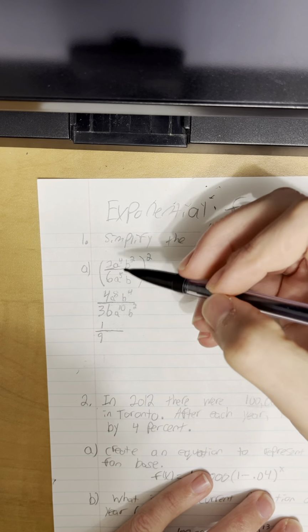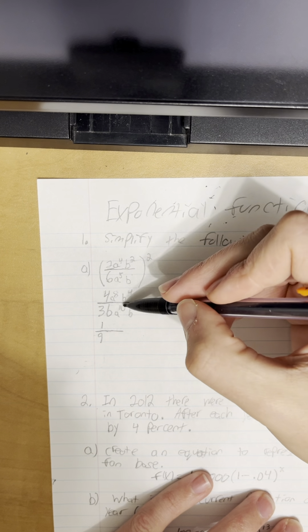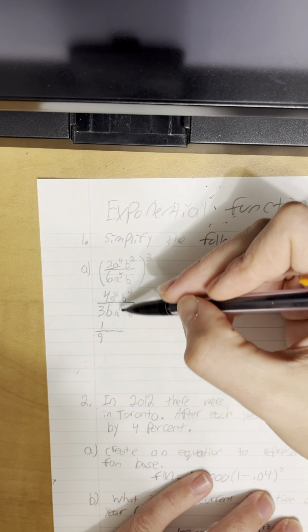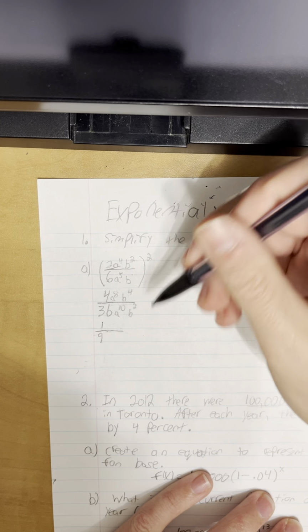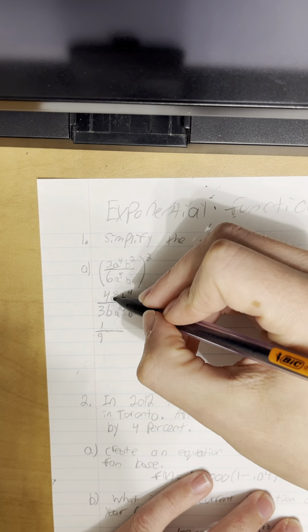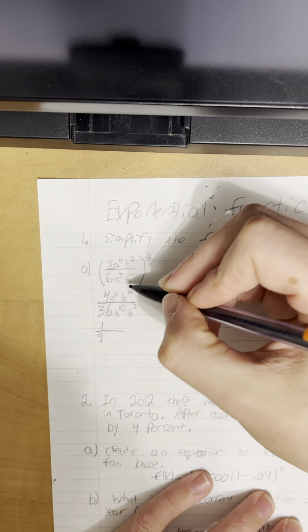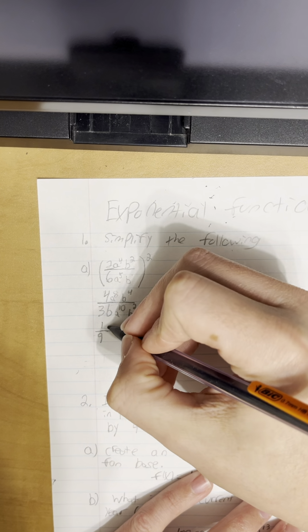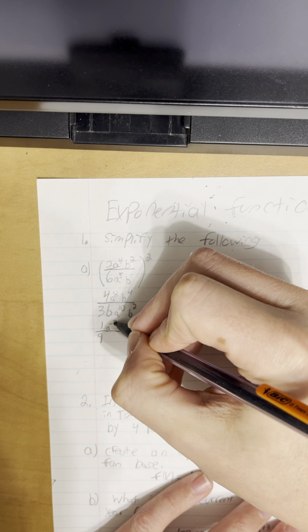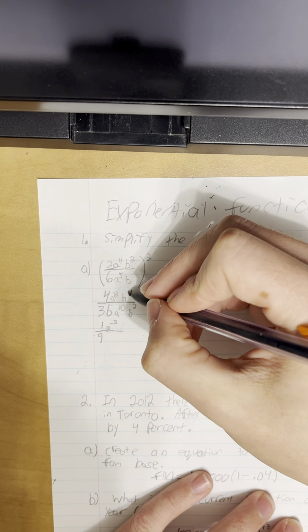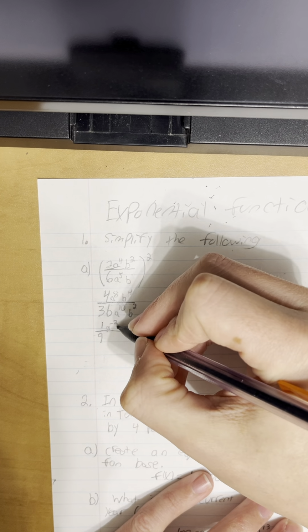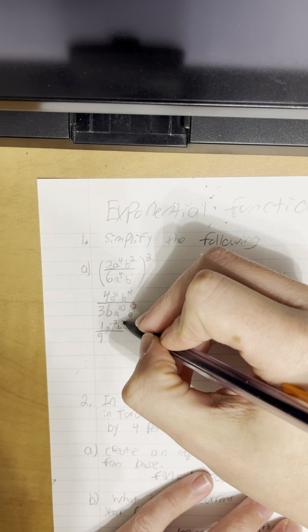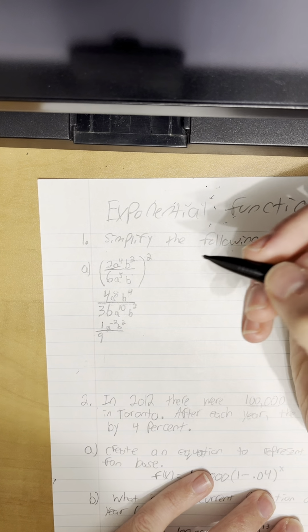And then we know that if we divide, that means the exponents subtract. So a minus this a, so 8 minus 10, that's a negative 2 exponent. B minus b, so 4 minus 2, that's b squared.